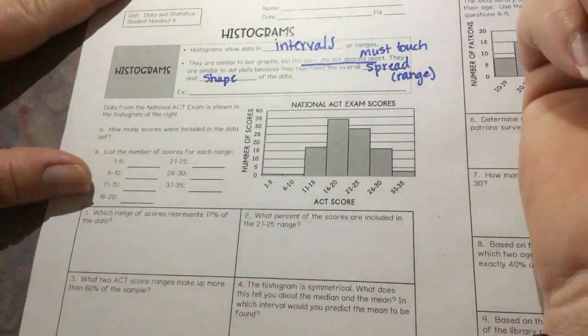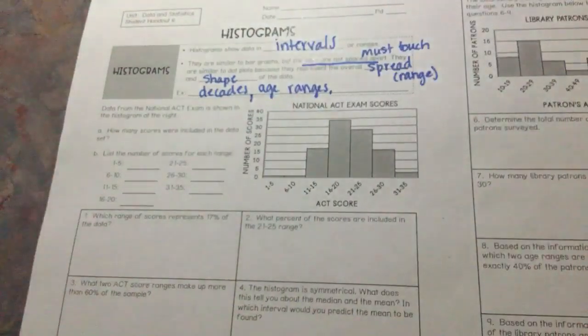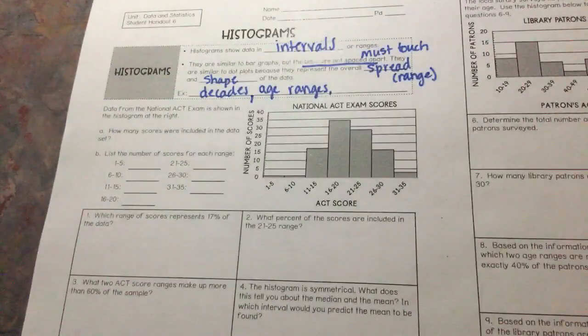And shape of the data. So for example, you can talk about decades. You can use histograms for that. Age ranges, lots of different things, but that's just one of the few.